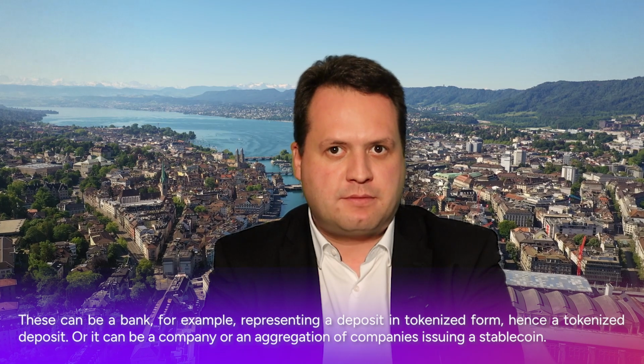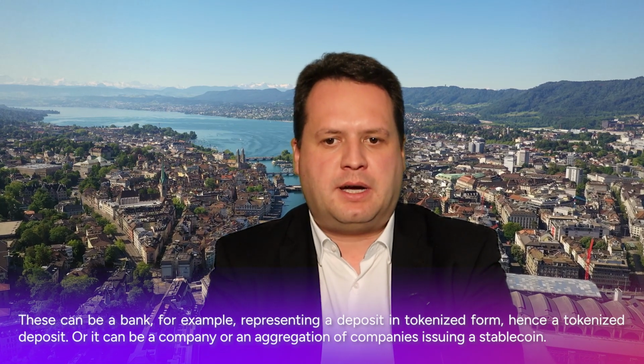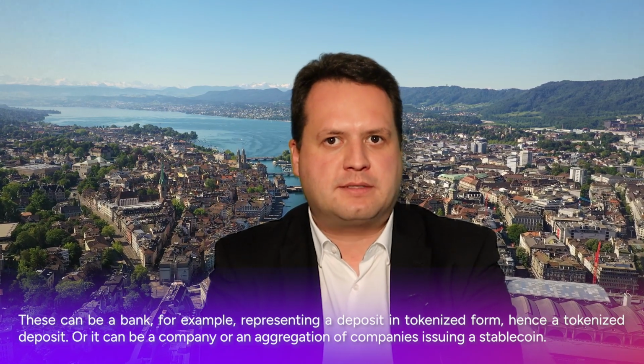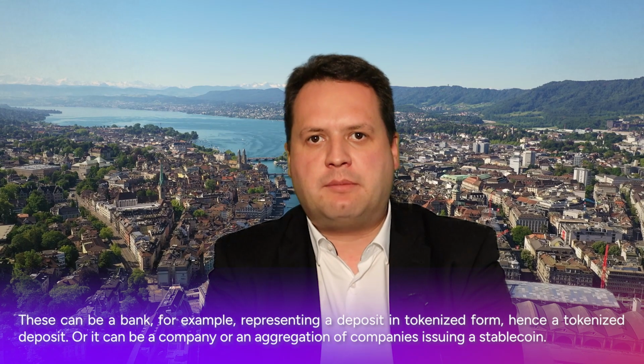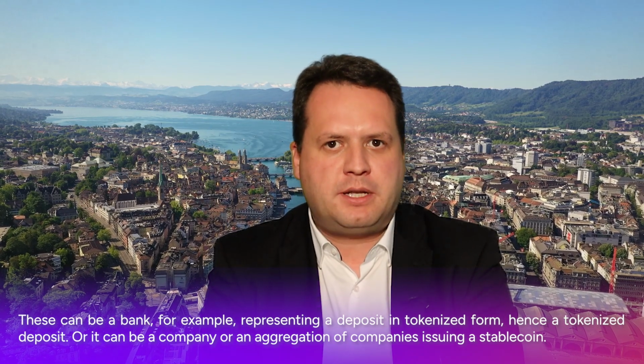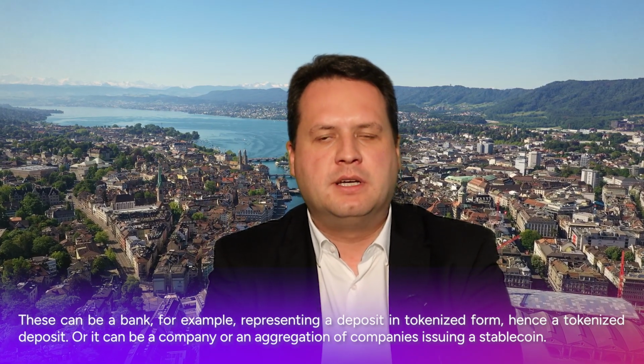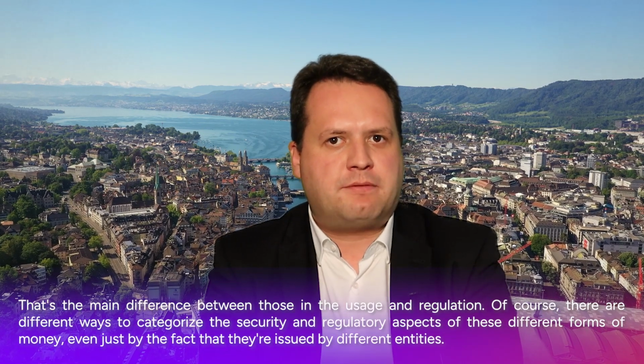CBDC, as the name implies, central bank digital currency, are money forms issued by central banks, while the other ones, stablecoins or tokenized deposits, are money forms issued by private institutions. These can be a bank, for example, representing a deposit in tokenized form, hence a tokenized deposit, or it can be a company or an aggregation of companies issuing a stablecoin. Now, that's the main difference between those.